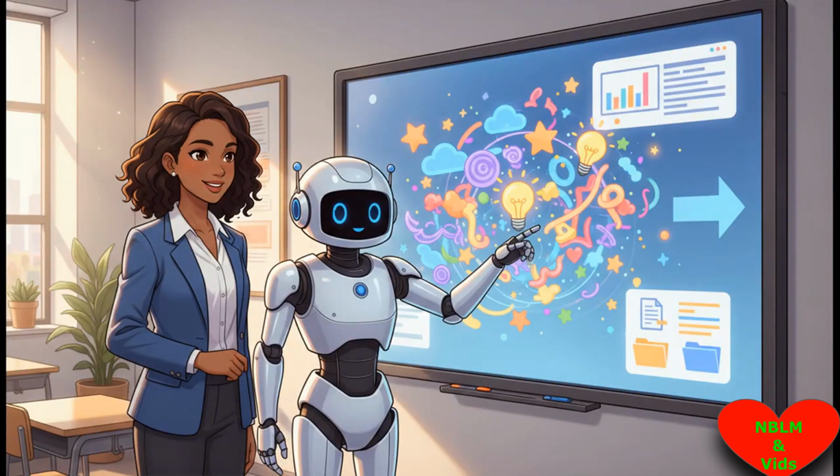Okay, so let's meet your new creative partner, Google NotebookLM. Now, let's be super clear. This isn't about replacing teachers. Not at all. It's about giving you a powerful assistant that can take your own content, your own ideas, and just transform them into classroom-ready resources, and do it incredibly fast.